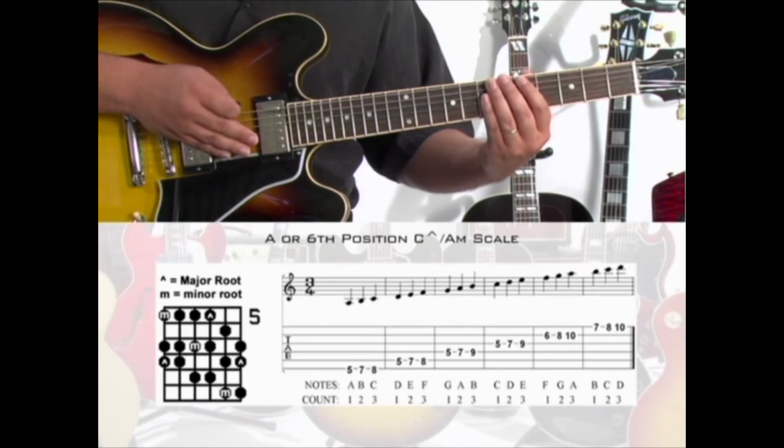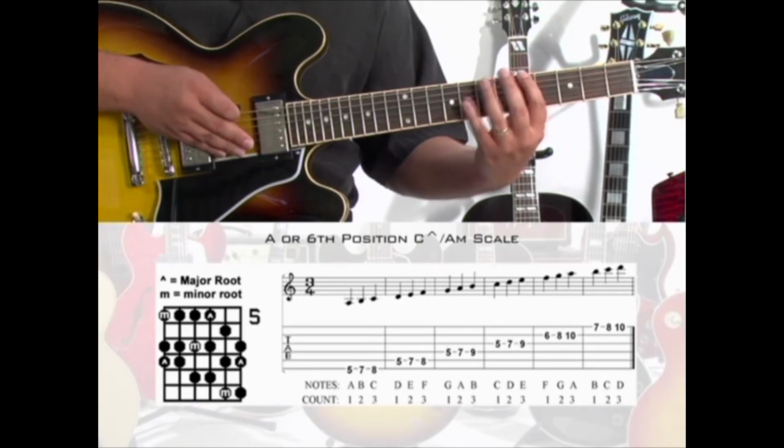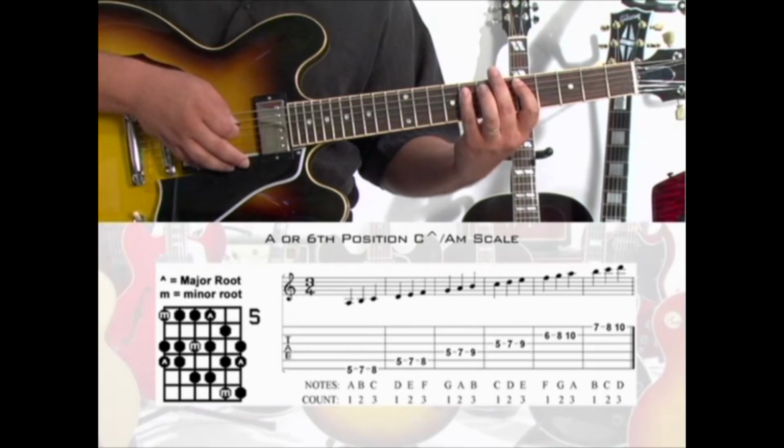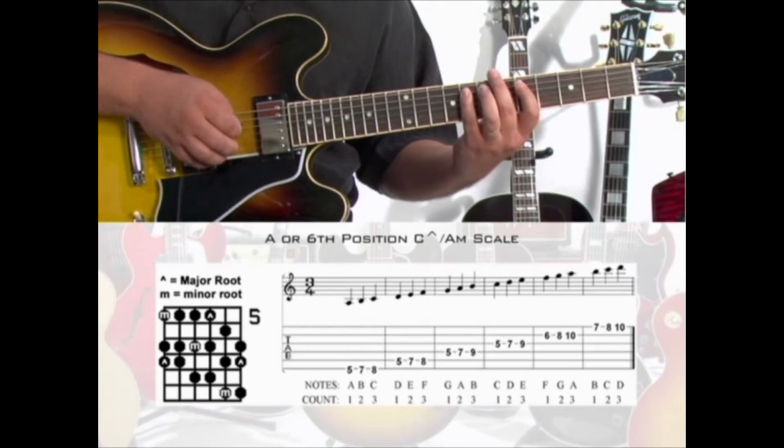Use fingers 1, 3, and 4 for the 6th and 5th strings, and fingers 1, 2, and 4 for the remaining 4 strings.